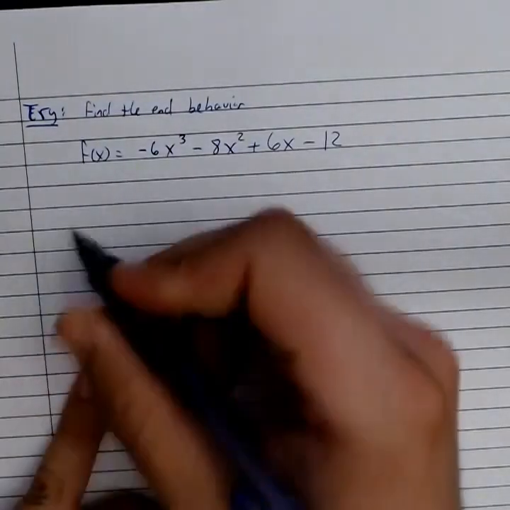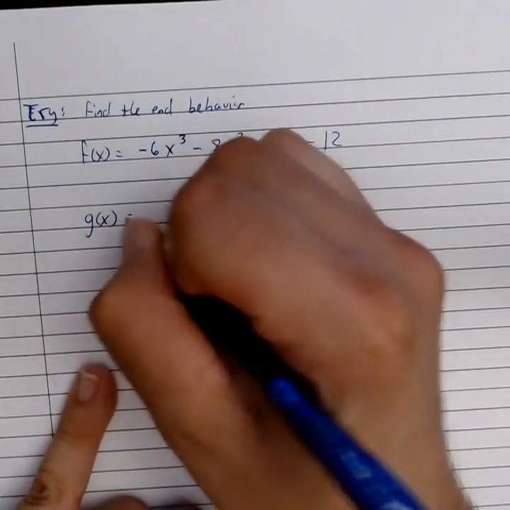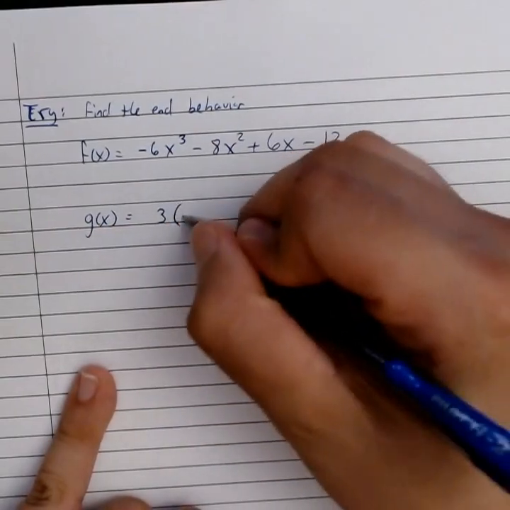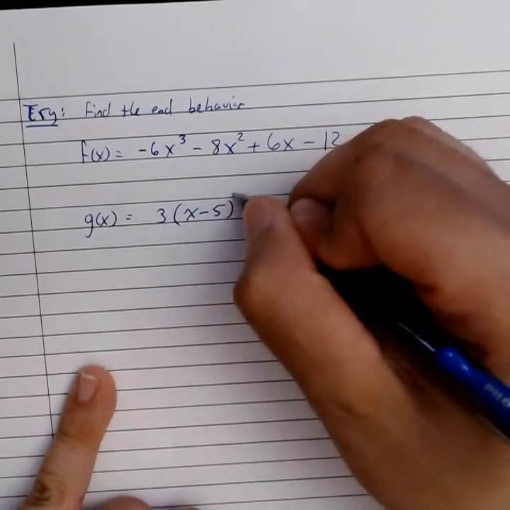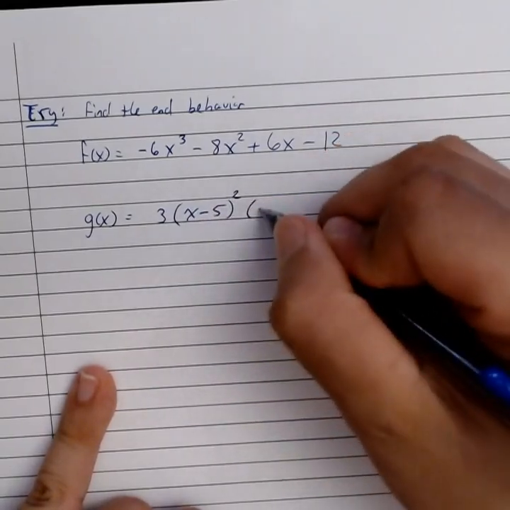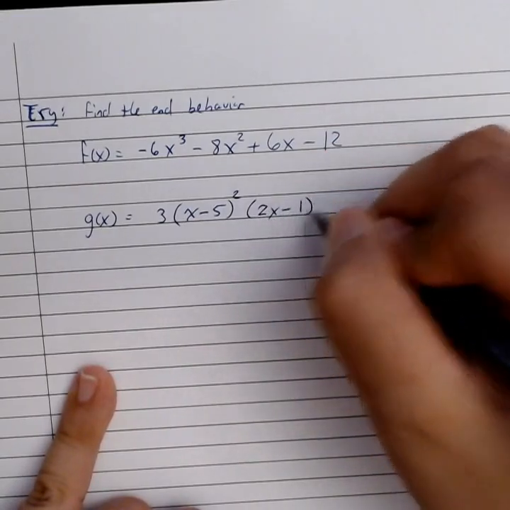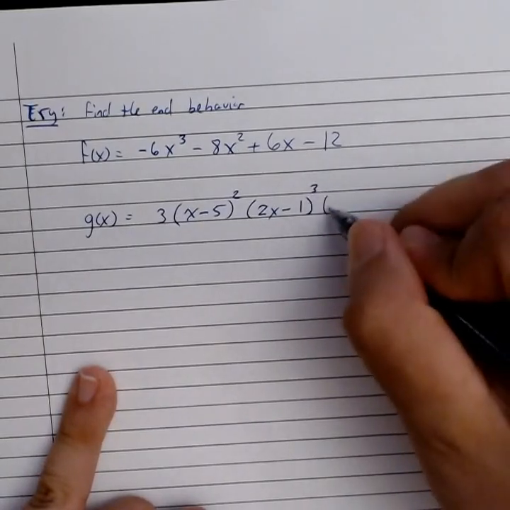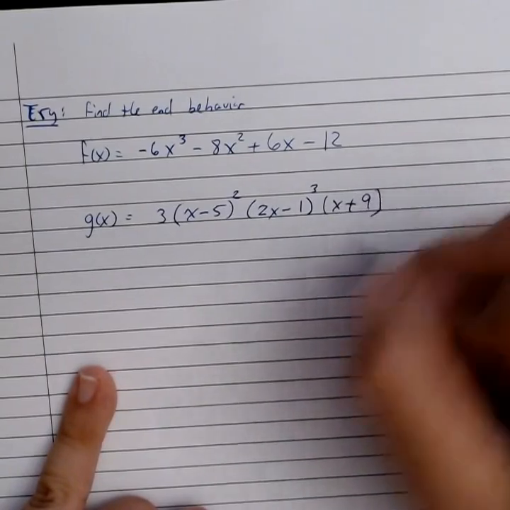Go ahead and find the end behavior of that one, as well as g of x is equal to, let's say, 3 times x minus 5 quantity squared times 2x minus 1 to the power 3 times x plus 9. Okay.